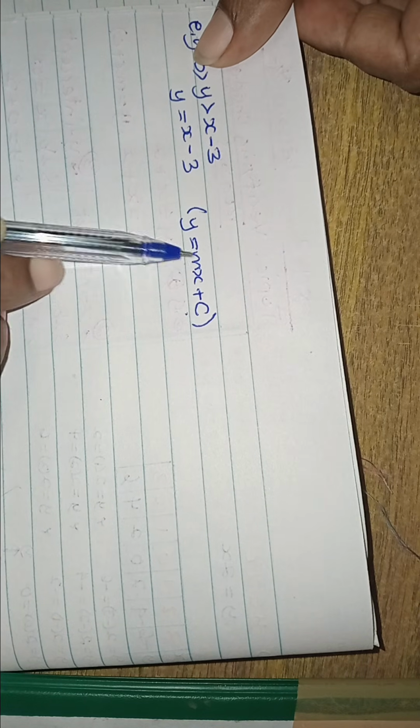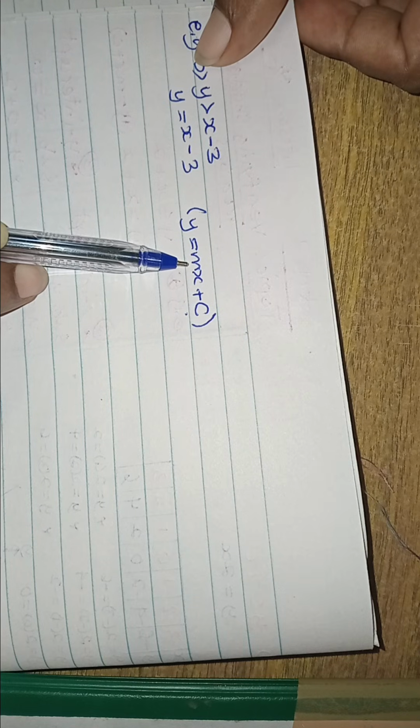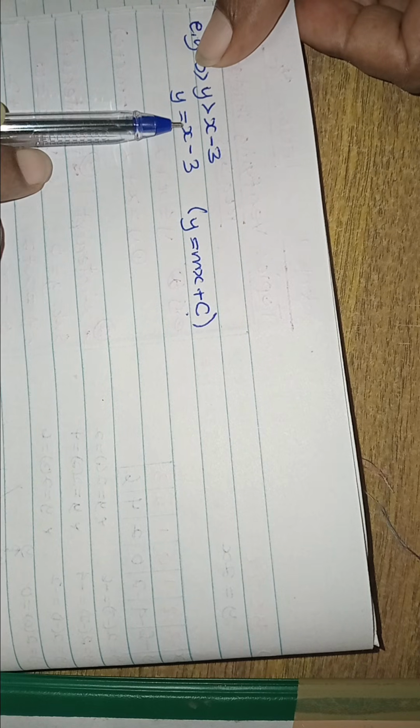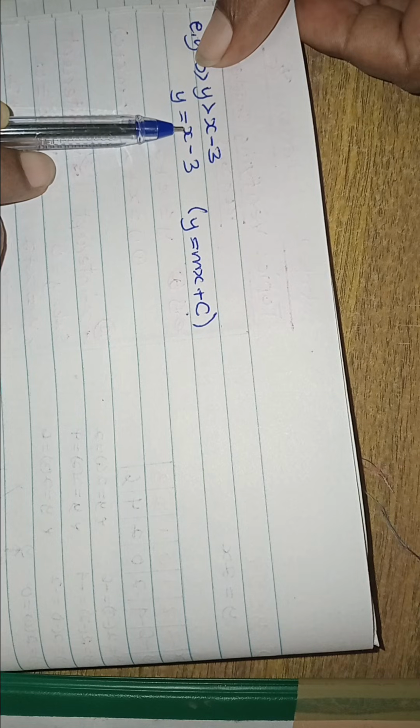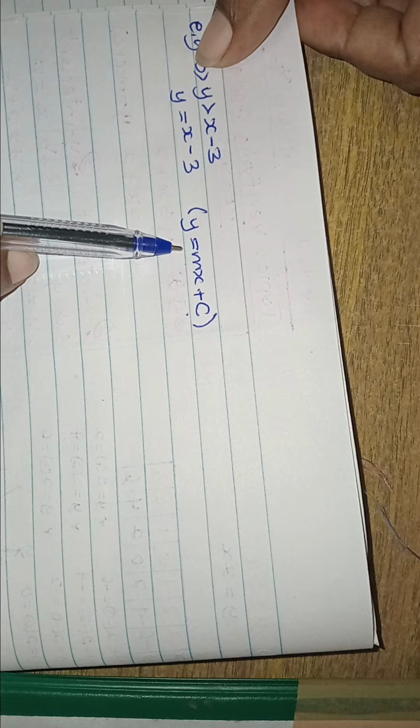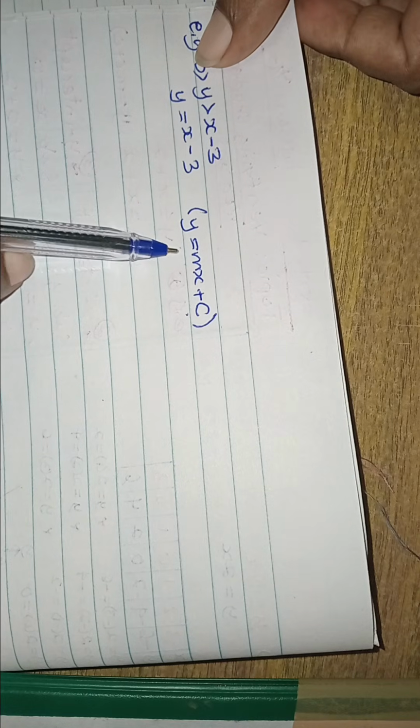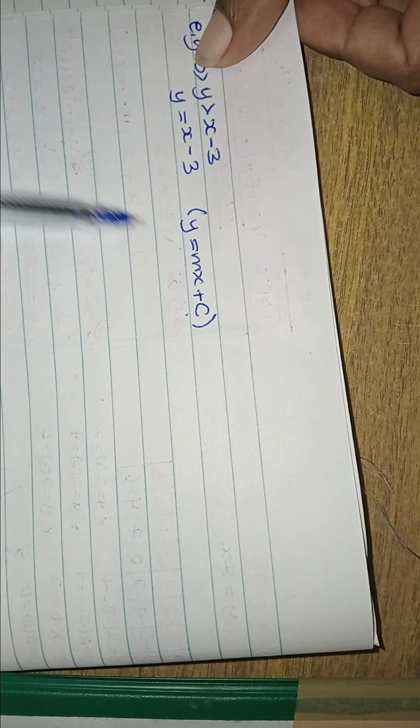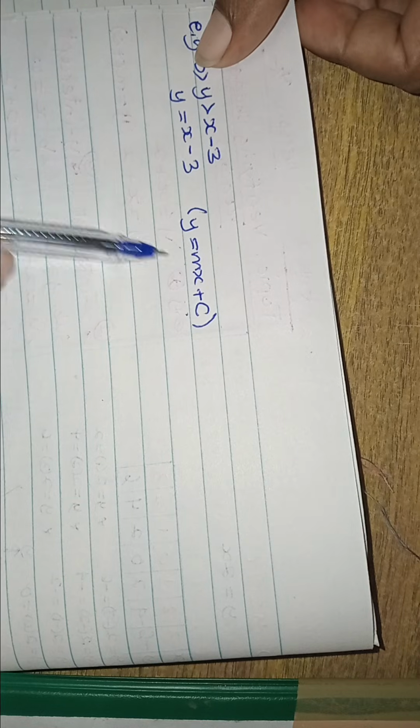Okay, a hint, since the slope is positive here, there's a hidden 1 in front of this x. Since it's positive, our line should be looking like this. It should go in this direction because the slope is positive.